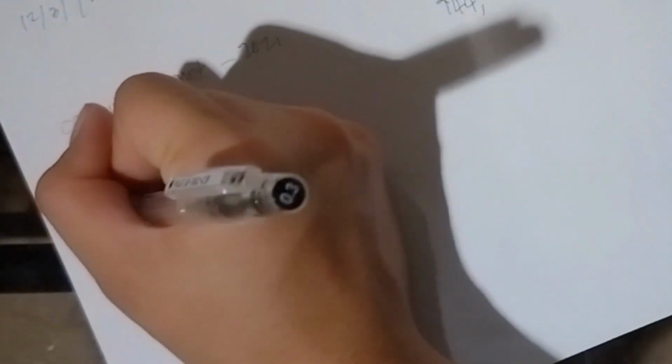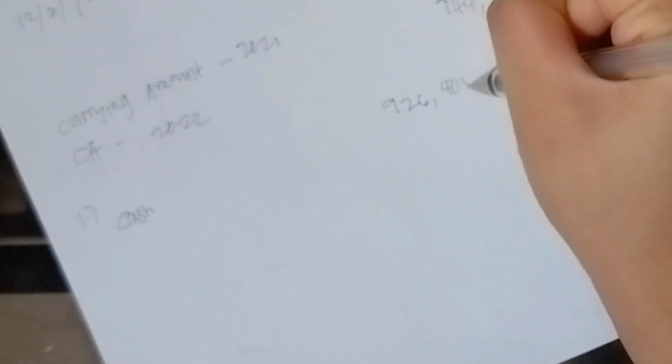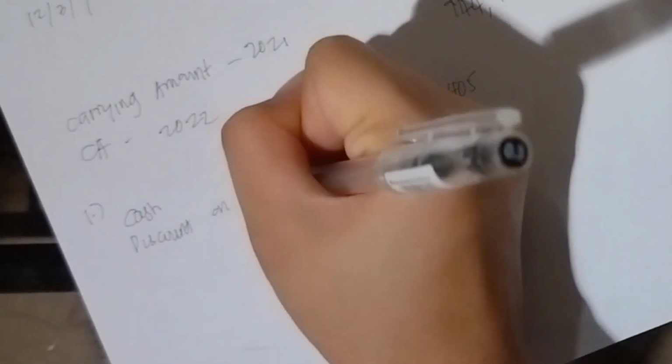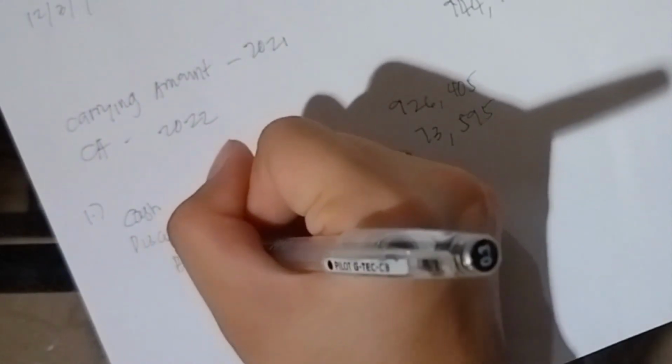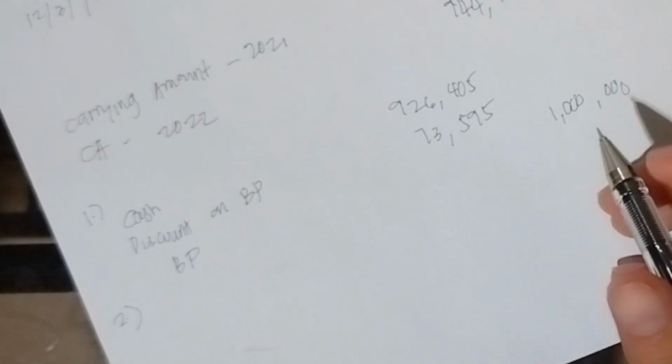So our first journal entry is the issuance of bonds. We have cash is equal to 926,405, and discount on bonds payable is equal to 73,595, and bonds payable at face amount is equal to 1 million. And our second journal entry is to record the interest payment of December 31, 2021.